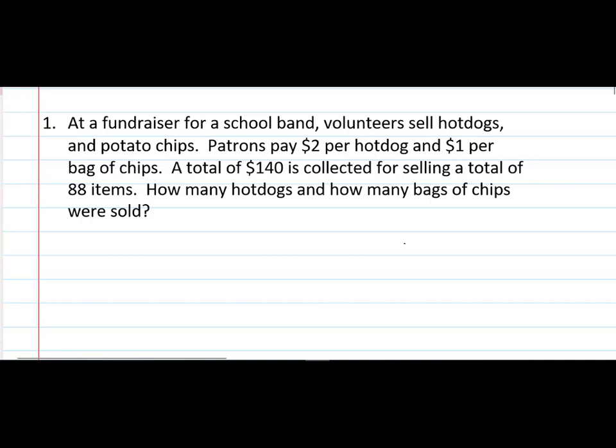For example, in item number 1, we have at a fundraiser for a school band, volunteers sell hot dogs and potato chips. Patrons pay $2 per hot dog and $1 per bag of chips. A total of $140 is collected for selling a total of 88 items. How many hot dogs and how many bags of chips were sold?